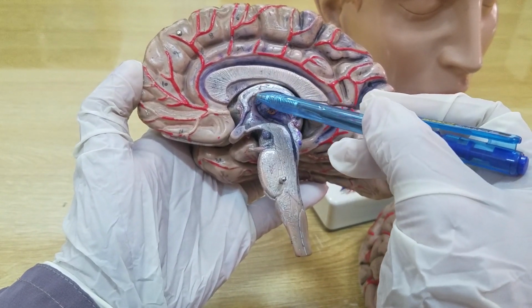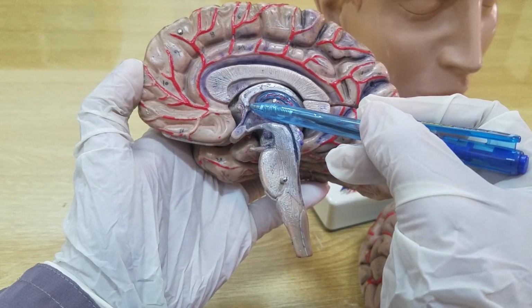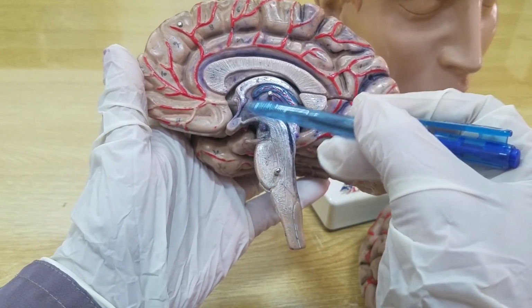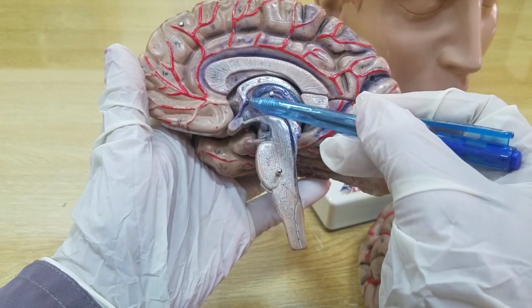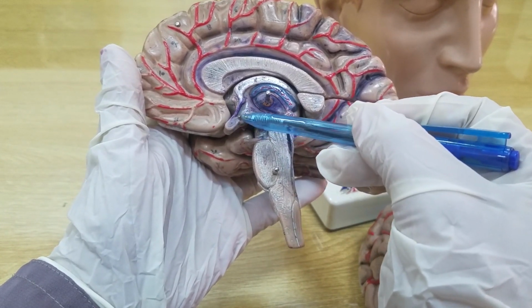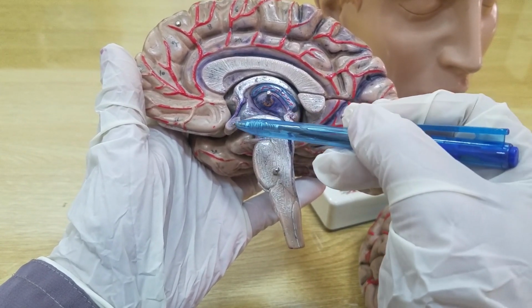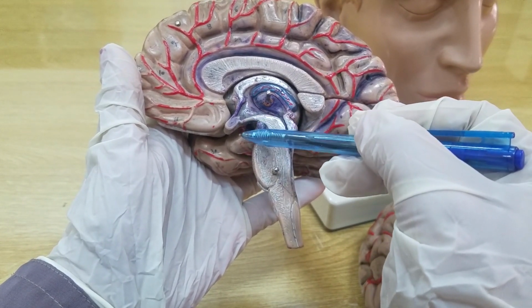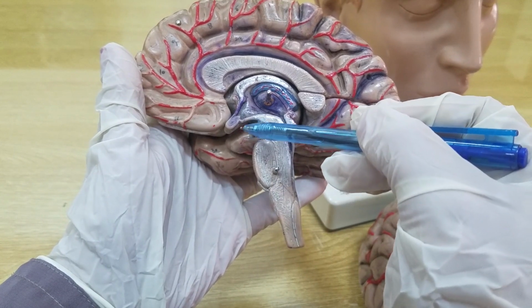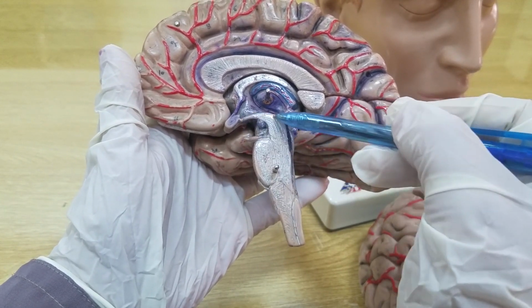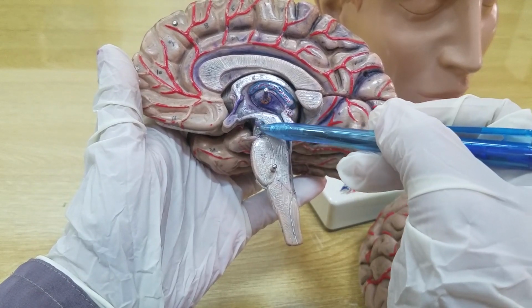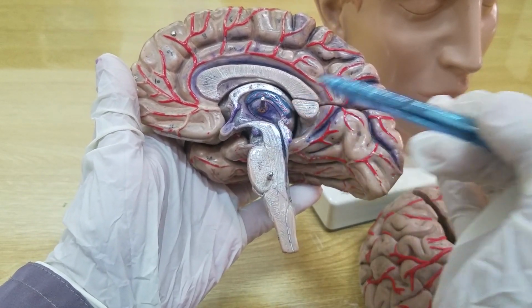The fornix anteriorly has the anterior commissure. Extending from the anterior commissure is the lamina terminalis. This is the optic chiasm. Beneath the optic chiasm is the hypophysis cerebri, and then the continuation to the midbrain, and this is the mammillary body which we saw earlier.